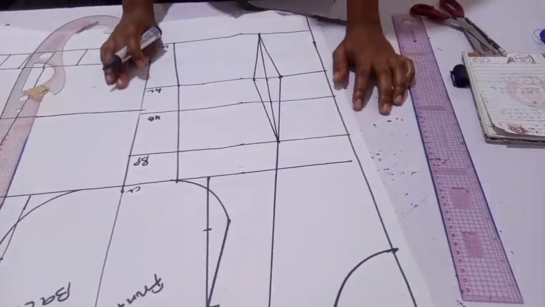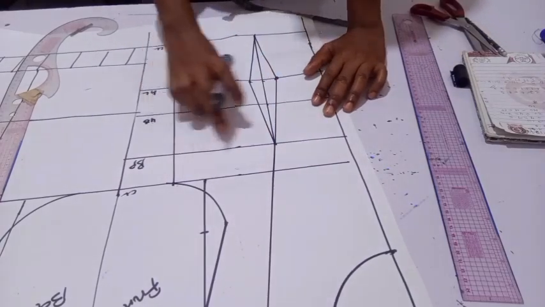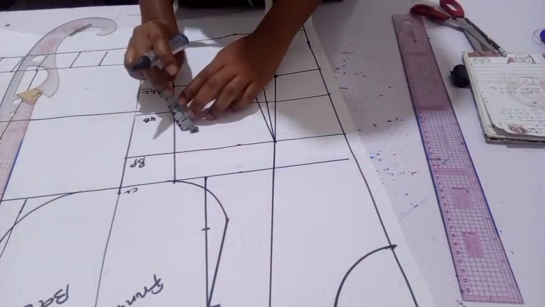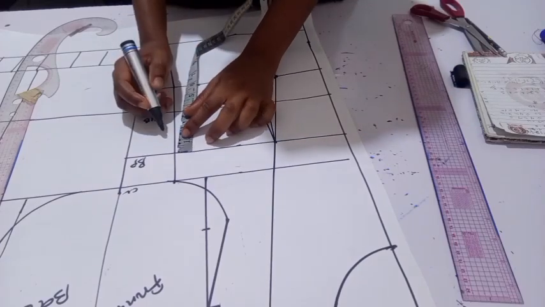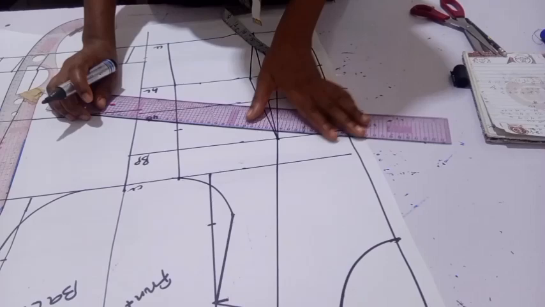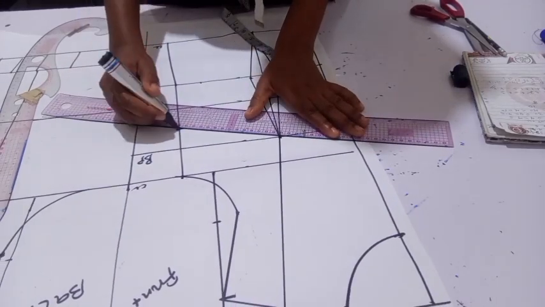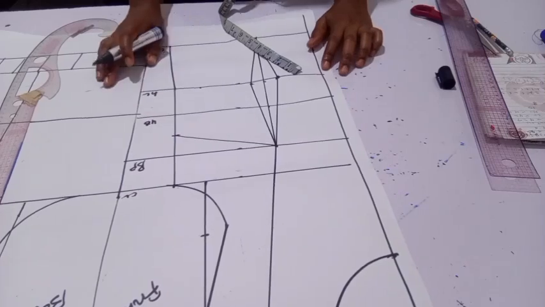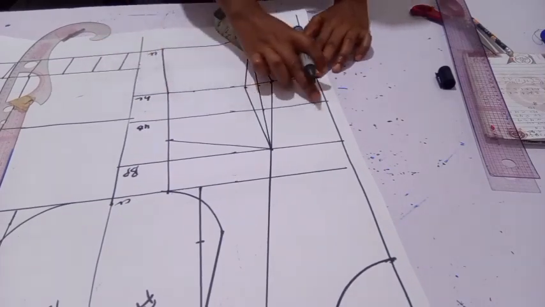And the next thing I will be working on is my bust dart. My bust dart is 2 inch. That is the front length. Front length is always longer than the back length. My front length is 16 and my back length is 14. When I minus it, 16 minus 14, we have 2. So I just went ahead to mark 2 at that point for our bust dart. That is the bust difference.